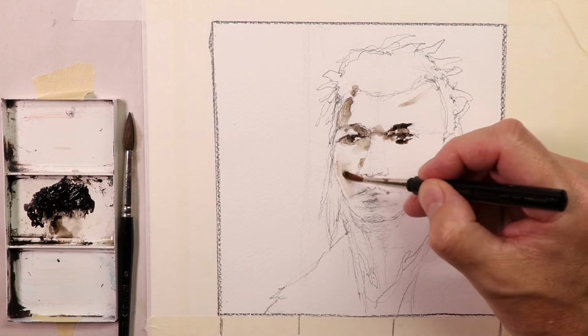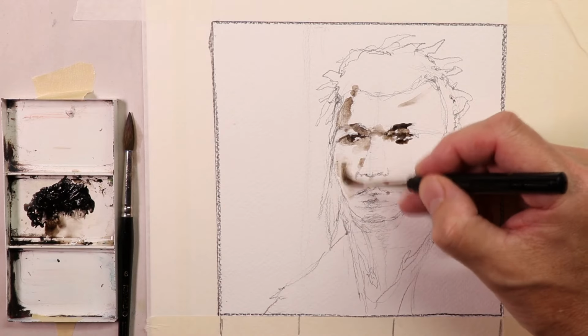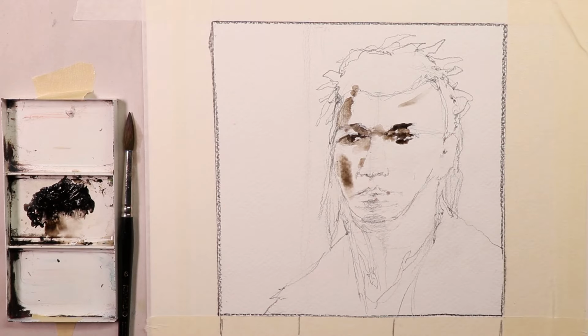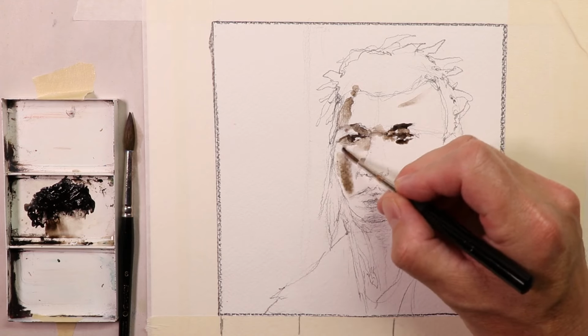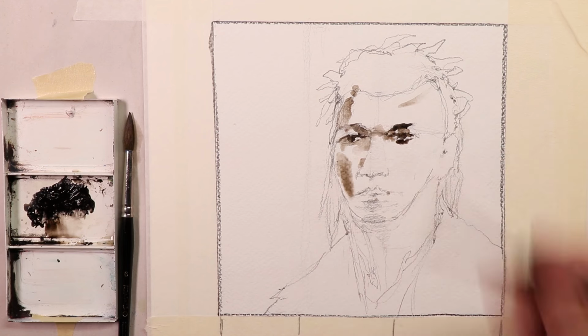That's a little dark. The shadow over here on his cheek's a little dark, so I want to make sure I get it enough dark that it looks okay. And there's another shadow bit there.